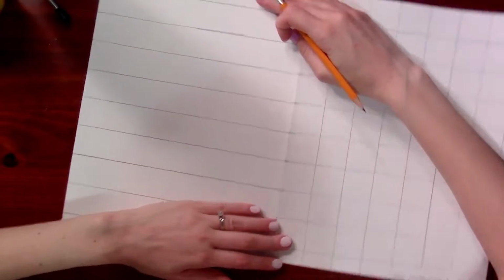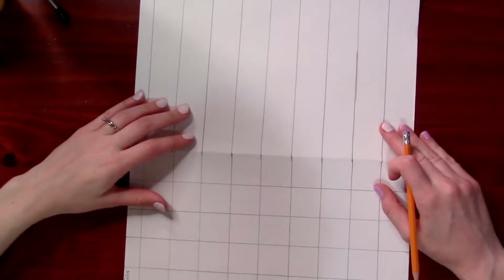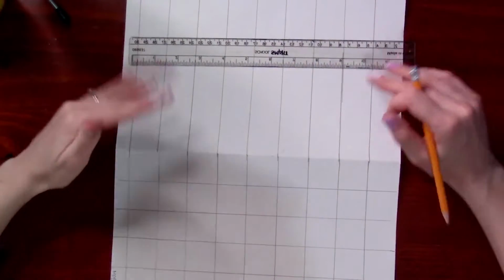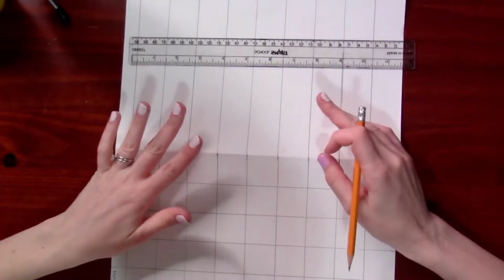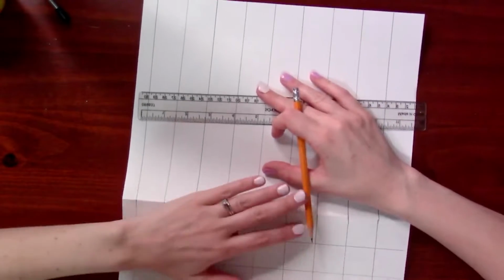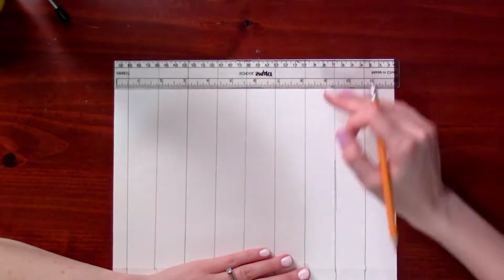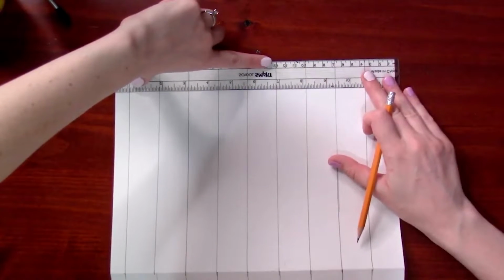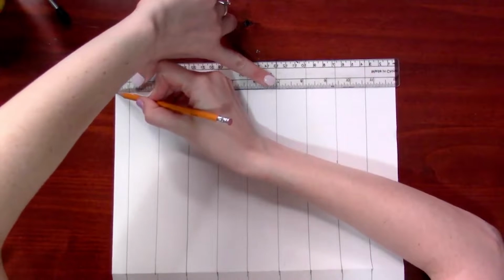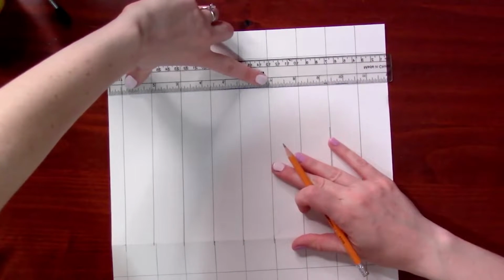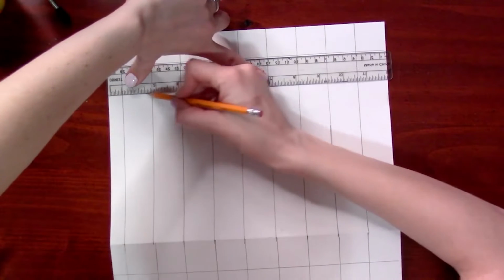Let's rotate our paper. So it's going this way, it's tall. Let's go the other direction now. So we're gonna rotate our paper. So our lines we just made are going up. And then we're going to move our ruler up here. Make an L. And draw a line. And let's just continue doing that all the way down.